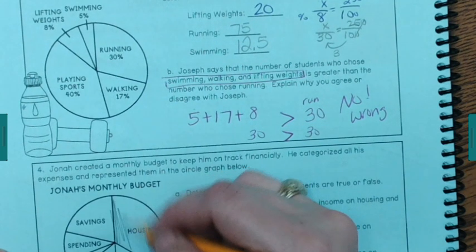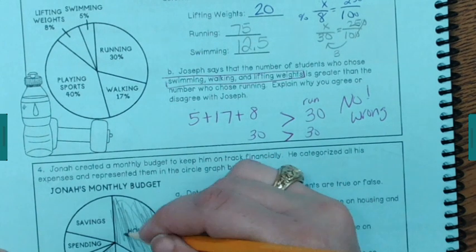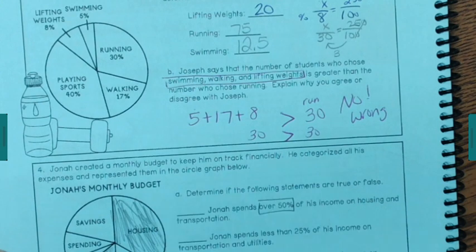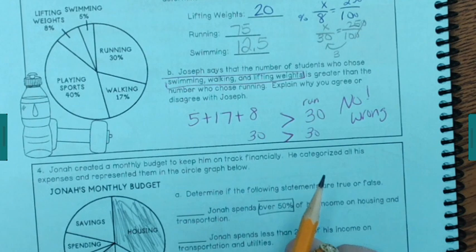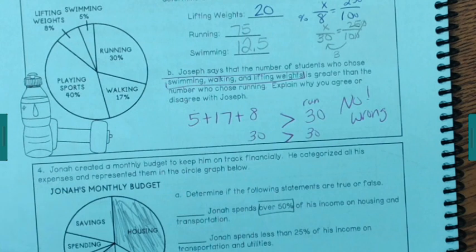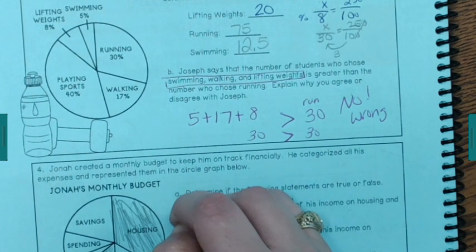So here's housing. Here's transportation. If I was to add those together, does that look like it's over 50%? Actually, no, it'd be equal. If I moved this over right here, does it look like it's a little bit more than 50%? Oh, wait. Yeah, it should be equal. It actually is a little bit more because this is even, and if you look, transportation is a little bigger than food. So that one's true.